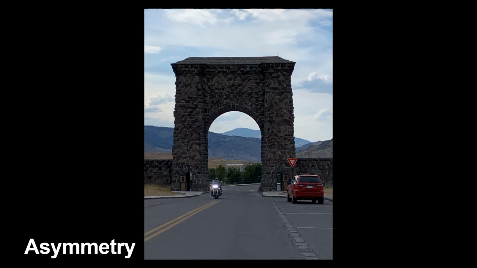Now this is a photograph of Roosevelt Arch. The arch itself is symmetrical, but the actual composition of the photograph is asymmetrical. You see the motorcycle on the left side getting a little bit closer to the middle, and on the right side you see this larger red vehicle that's closer to the edge. So asymmetry is having two dissimilar sides but still with a sense of balance. This is commemorating Teddy Roosevelt since he helped to make Yellowstone a national park.